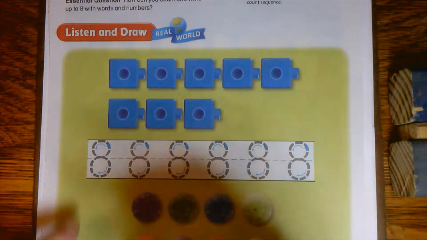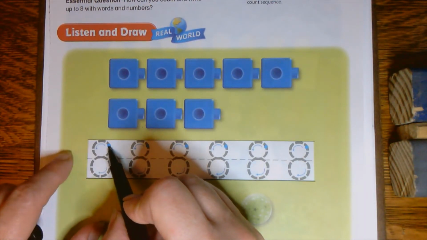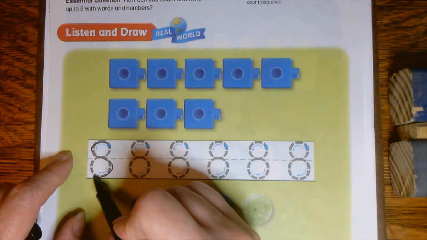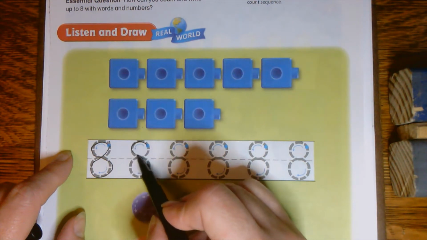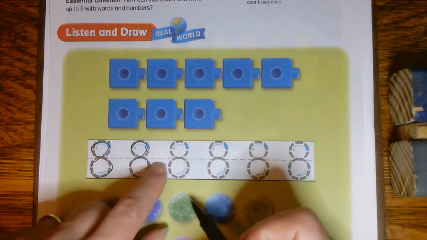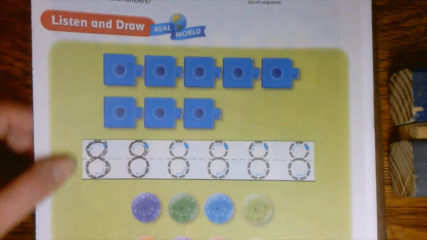Really concentrate here when you're making your 8s. Don't just make 2 circles. Start at the dot. Can you see the arrow telling you to go up and around this way? Remember, we make an S and go back home. Make an S and go back home. Go ahead and pause the video and finish all the way across that row.